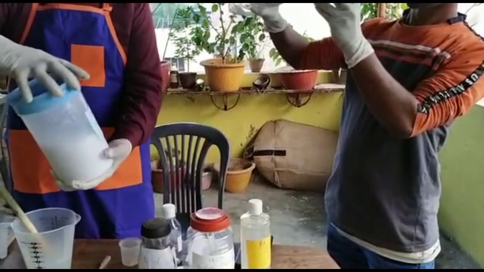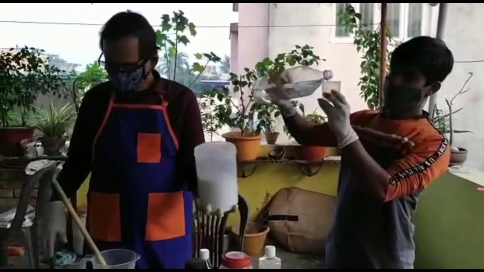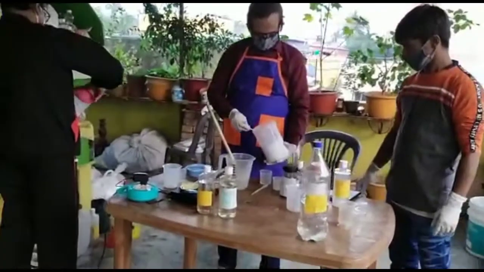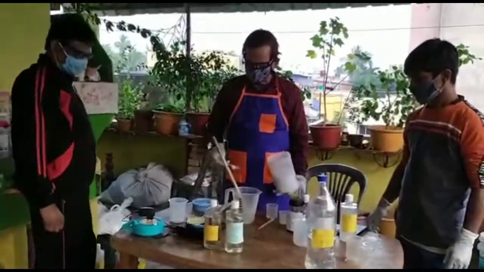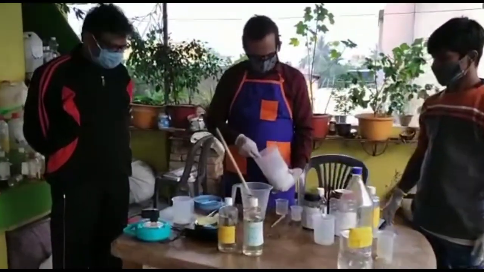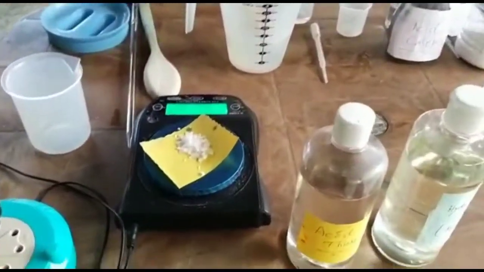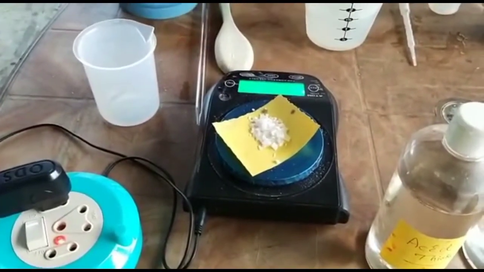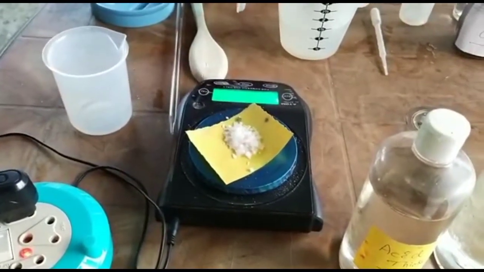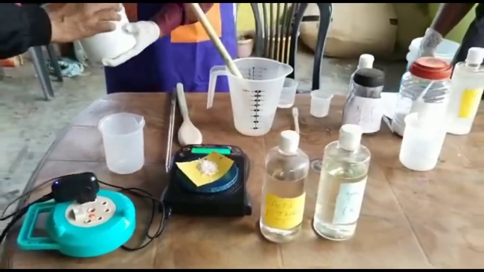Here also you should use it very cautiously because it may spoil your eyes, it may spoil many things. So now we will put caustic soda 4 gram. 2 gram, 3, 4 gram. Now close it properly.